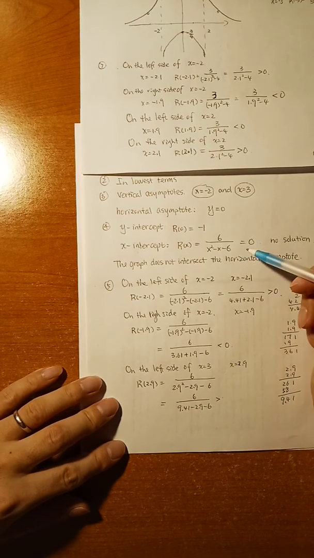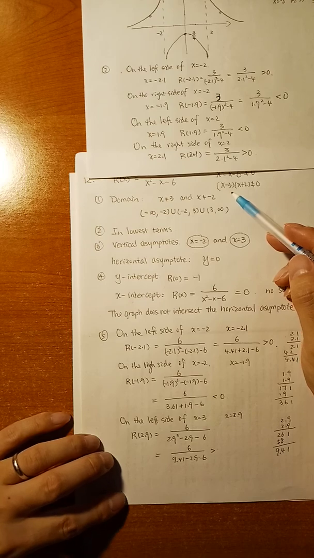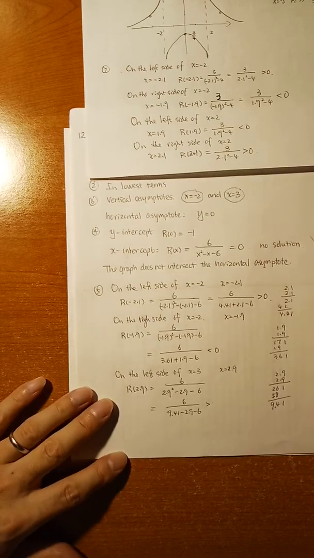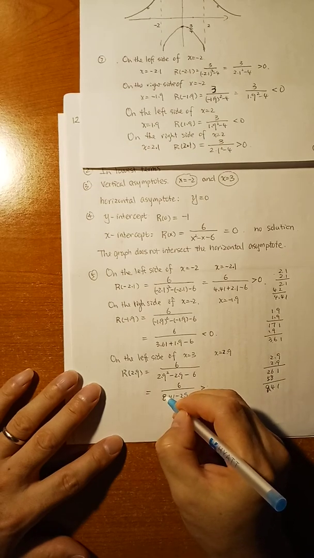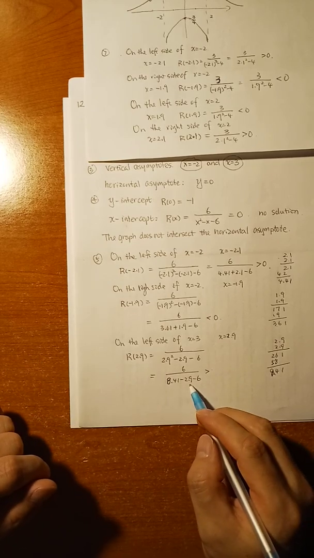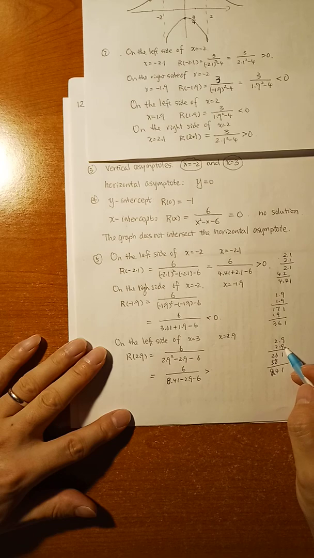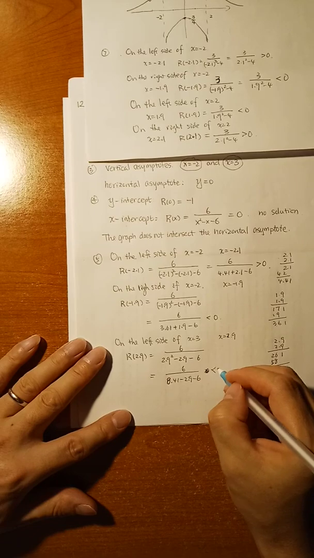Let me check. It's supposed to be negative. Where am I wrong? 2 plus 5 is 7, 7 plus 1 is 8. This is 8.41. Yeah, my bad. Then this is negative. 8.41 minus 2.9 minus 6 is negative.